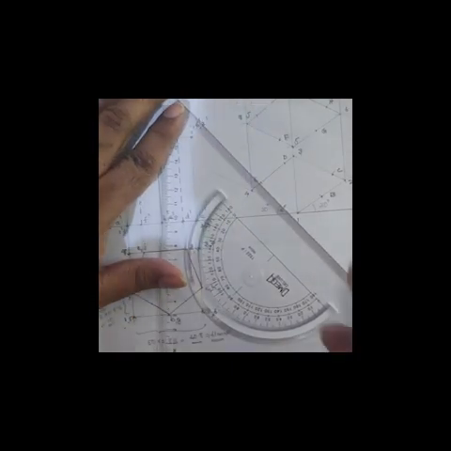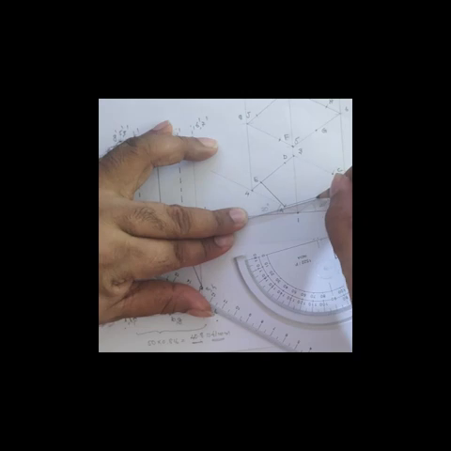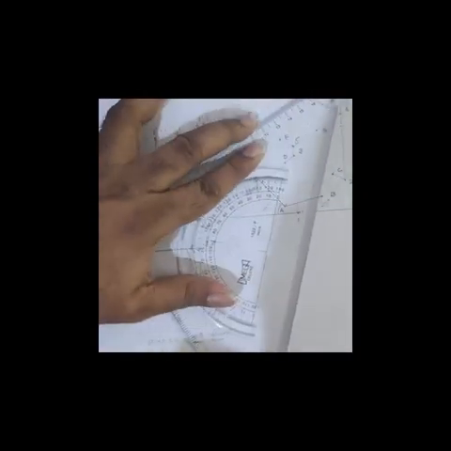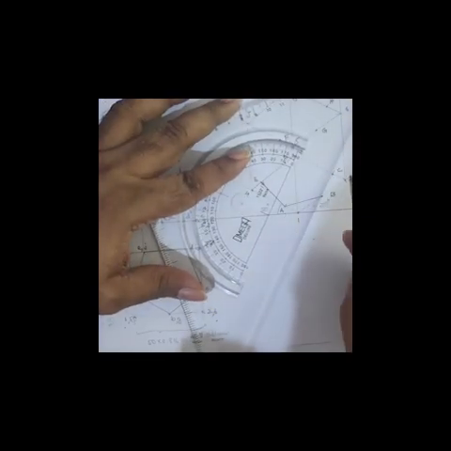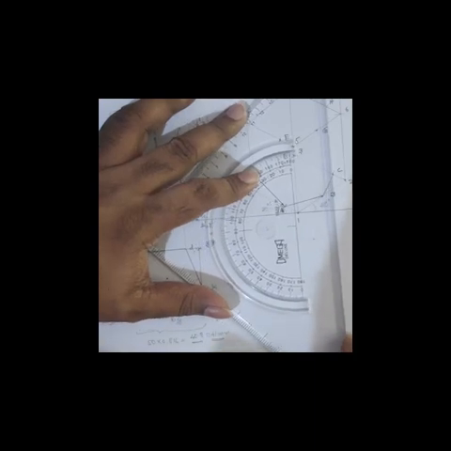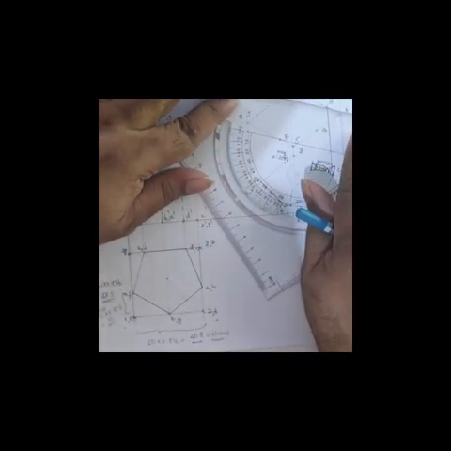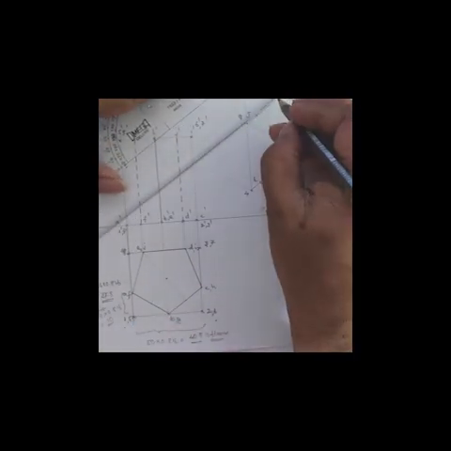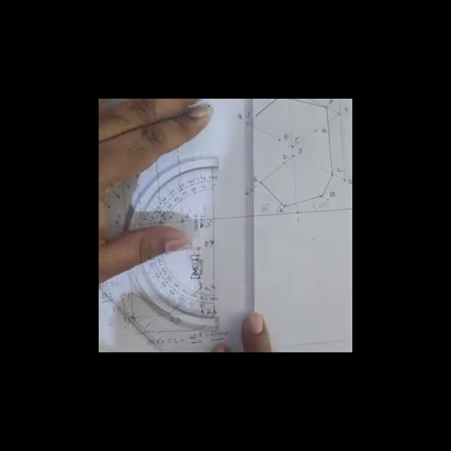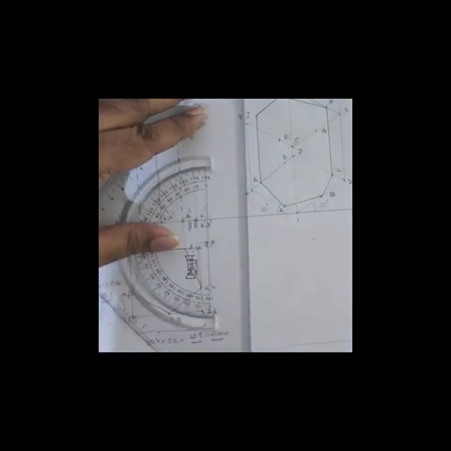After that, you can connect. First of all, let us connect the boundary. So that is the boundary.